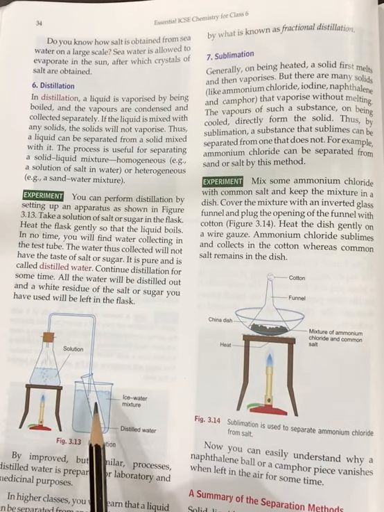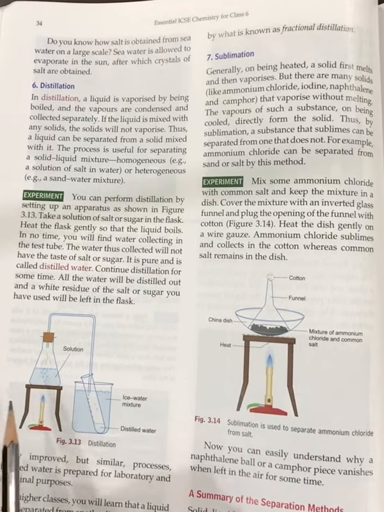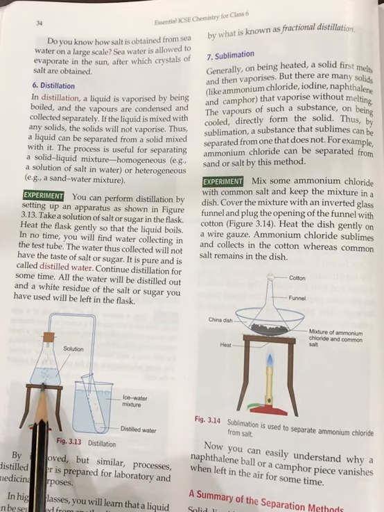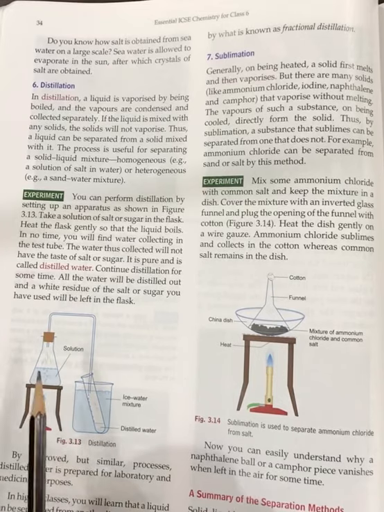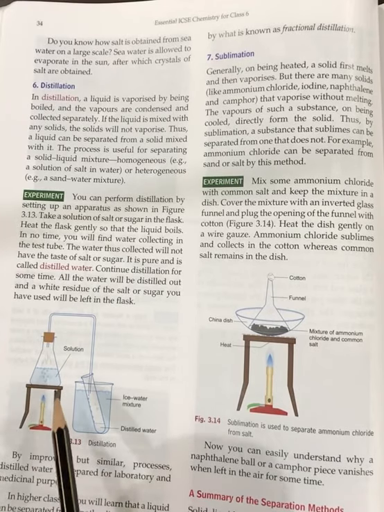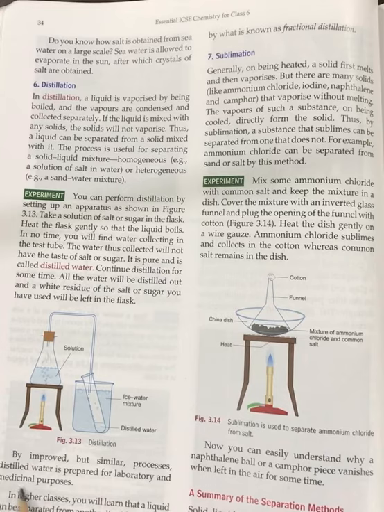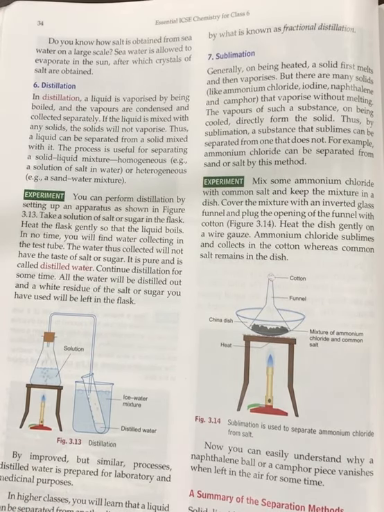If we continue distillation for some time, all the water will be distilled out and a white residue is left behind in the flask, and that is the salt which you had mixed in the water, or if you had prepared a sugar solution you will get sugar. By improved but similar processes, distilled water is prepared for laboratory and medicinal purposes. So we prepare distilled water to use in the laboratories or for medical purposes.